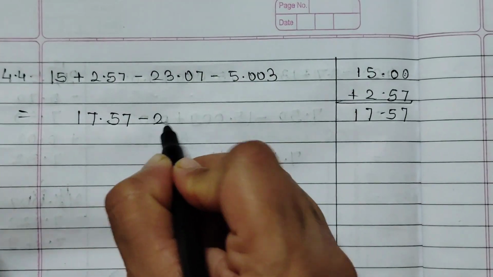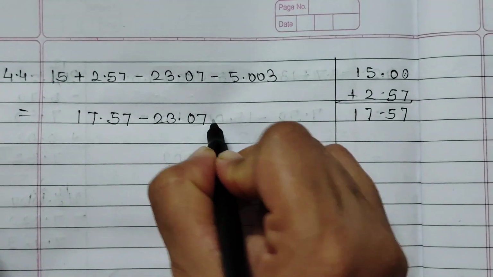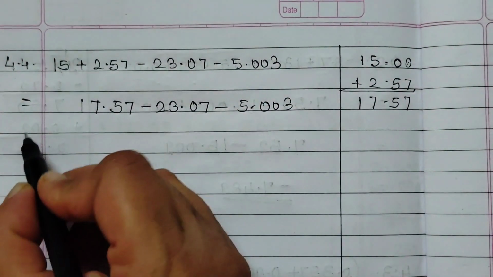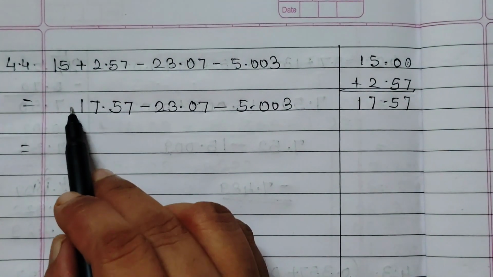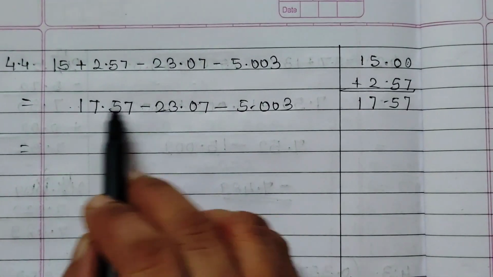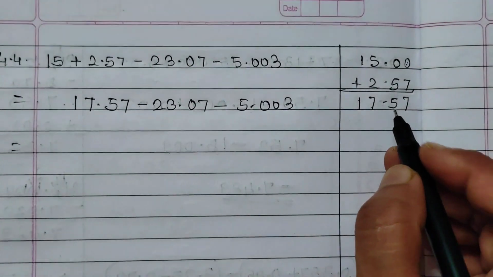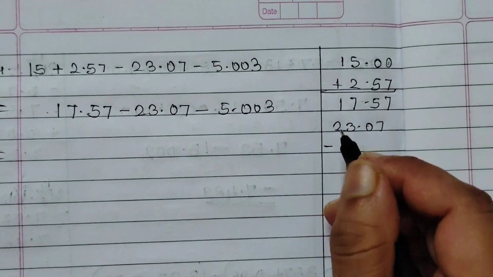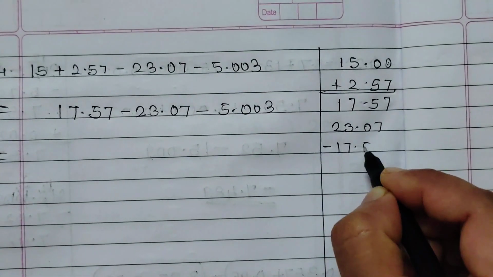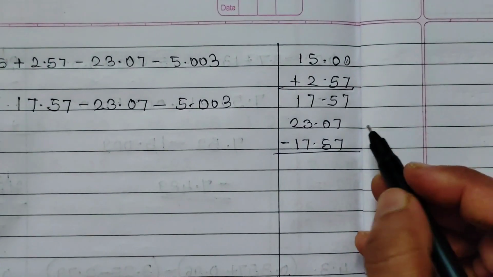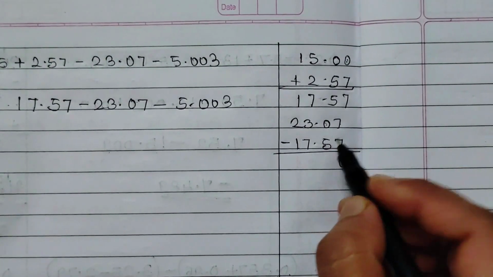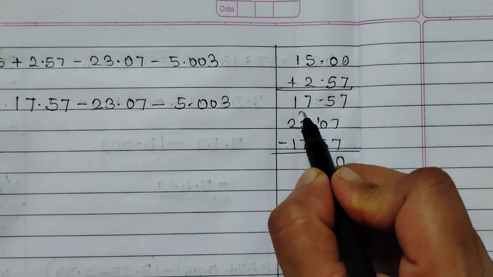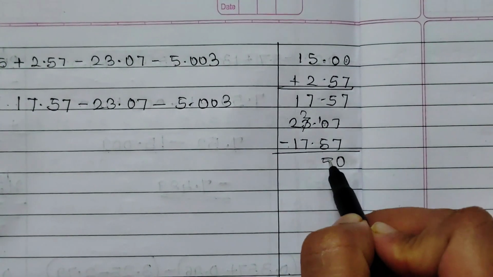Now what remains? Minus 23.07 minus 5.003. Okay, now here this is plus sign, this is minus, plus minus minus, so we are going to subtract these both first. So 23.07 minus 17.57. Okay, so 7 minus 7 is 0. 0 is smaller than 5 as it is a subtraction, so we'll take one number from here, and here what remains? 2. So 10 minus 5 is 5.